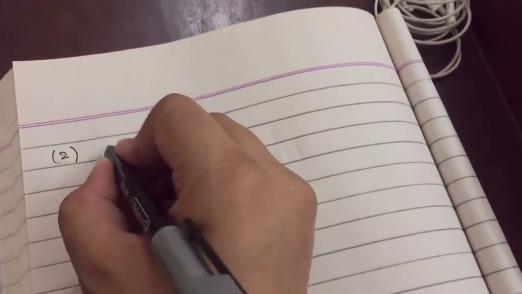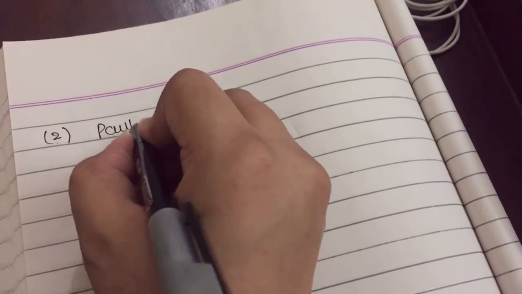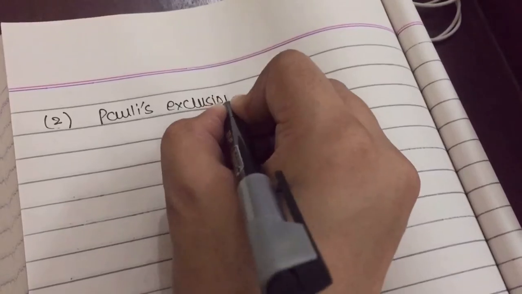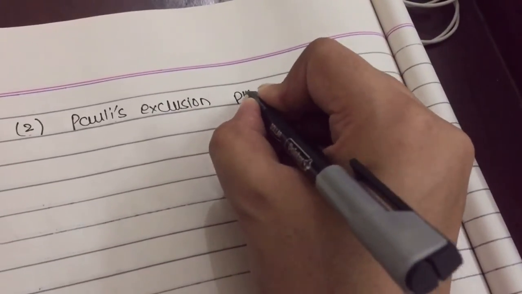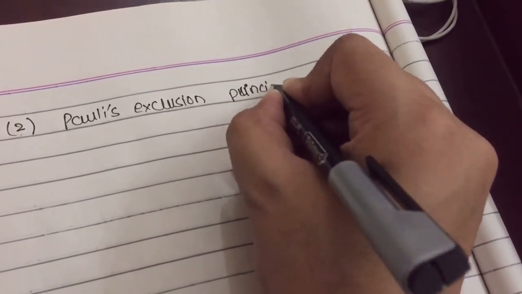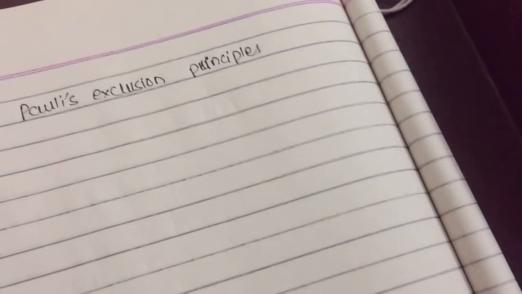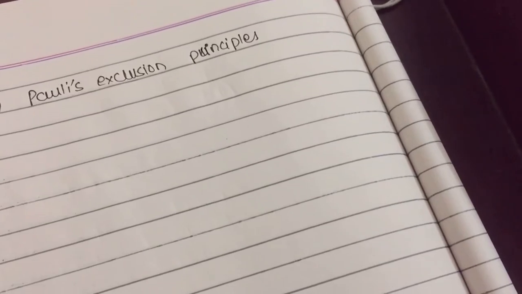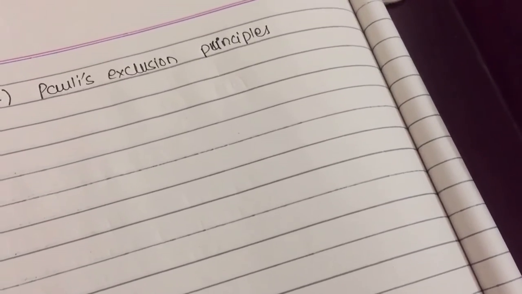Our next rule is Pauli's exclusion principle. This rule states that it is not possible for two electrons residing in the same orbital of a polyelectron atom to have the same values of the four quantum numbers. Or simply we say that two electrons in the same orbital should have opposite spin.